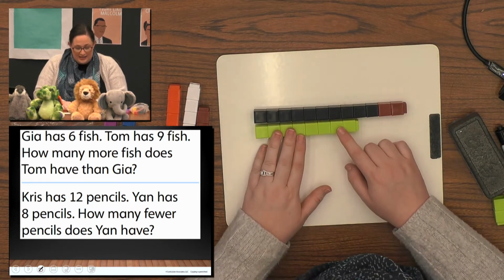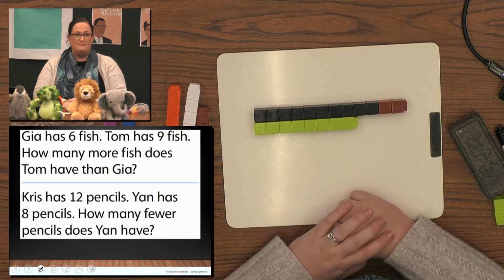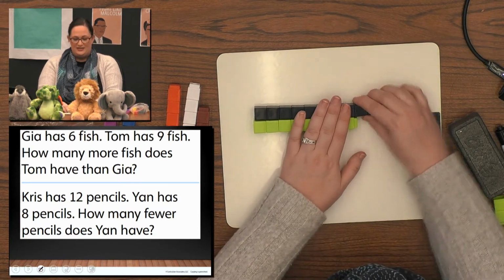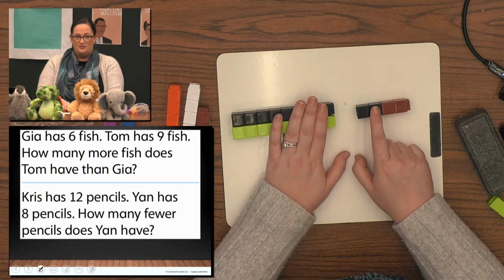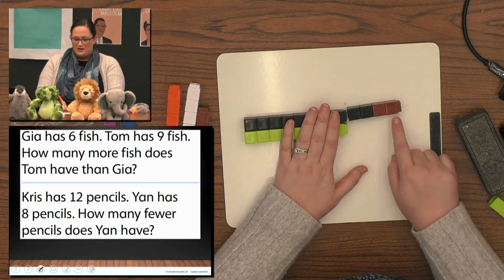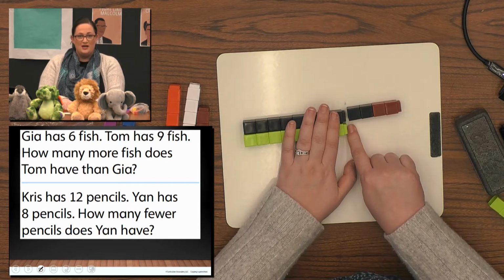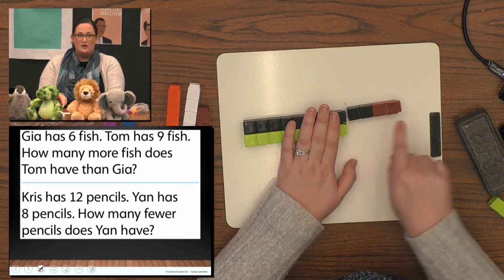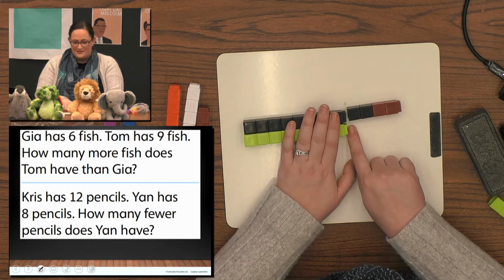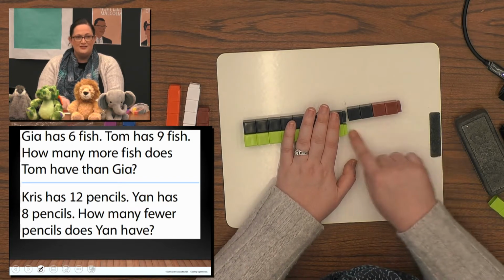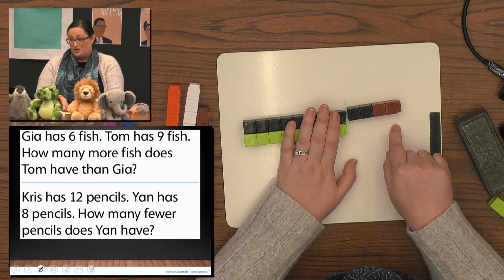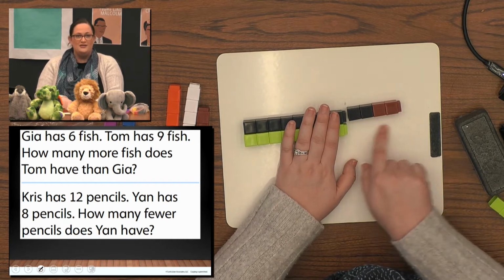So we're gonna line it up, the parts that are the same. And we're gonna count the part that's different. 1, 2, 3, 4. That means this space right here, he has 4 fewer. He has not as many. He has 4 less, 4 fewer than Chris, because the part that's different is 4. Chris has 4 more and Jan has 4 less.